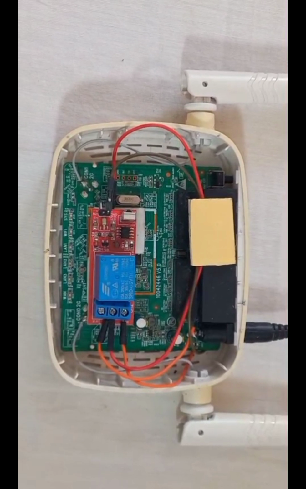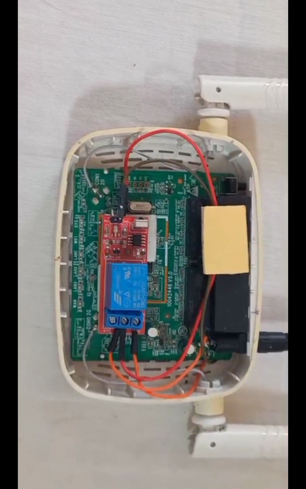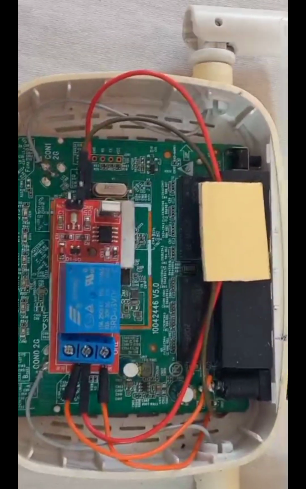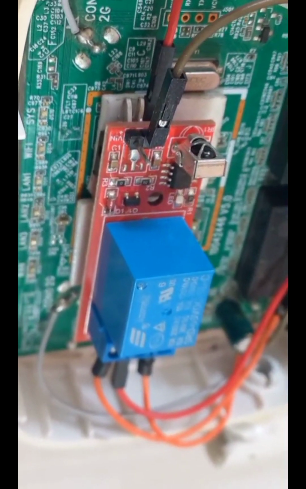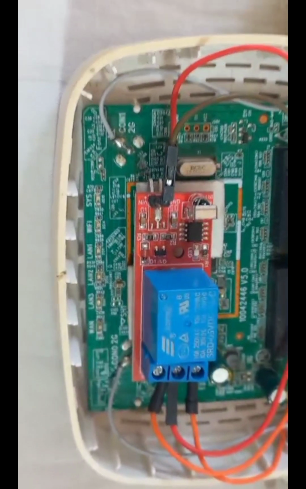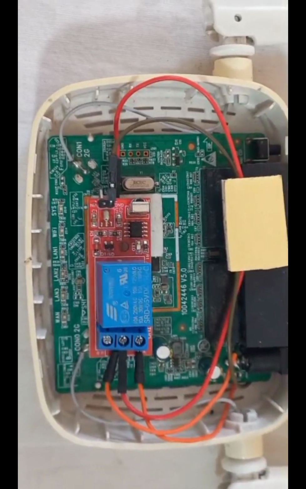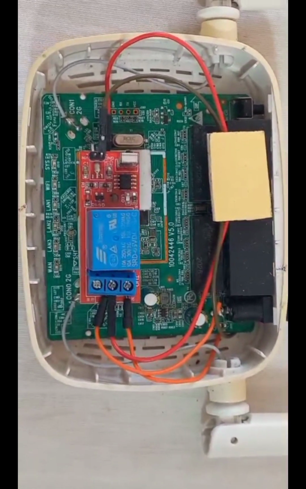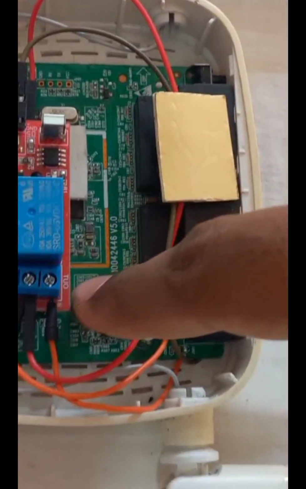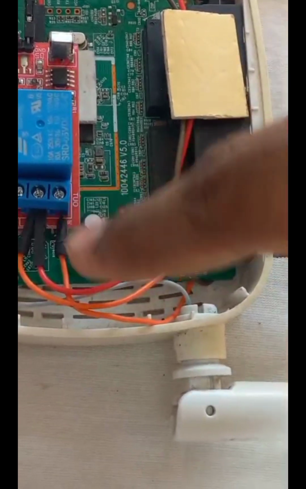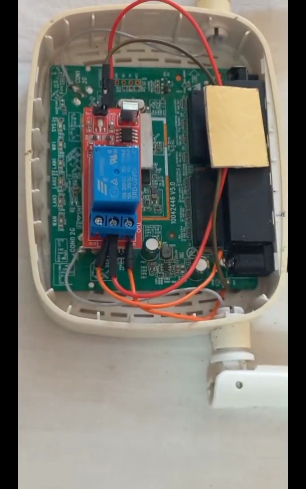Since the router's PCB has an operating voltage of 9 volts and the relay module is only capable of 5 volts, we have used the IC 7805, a 5 volt voltage regulator, to buffer the voltage flow between the IR relay module and the PCB circuit. We have soldered the connections to the PCB boards with jumper cables.